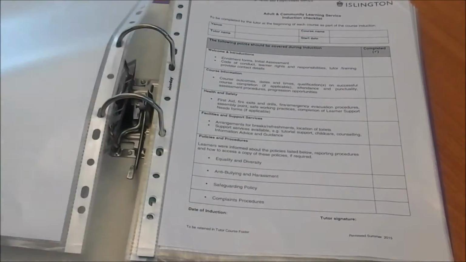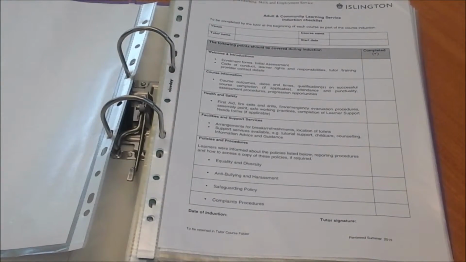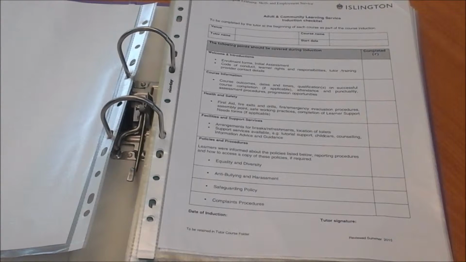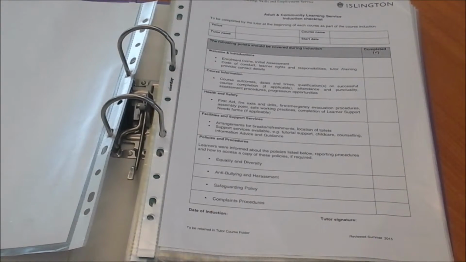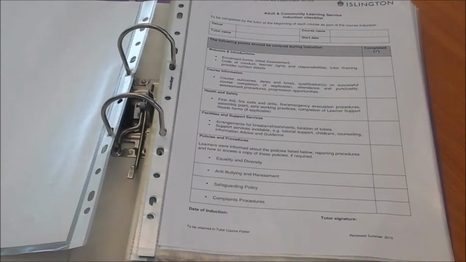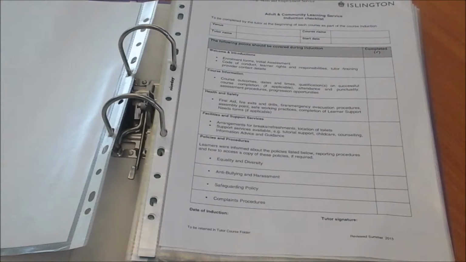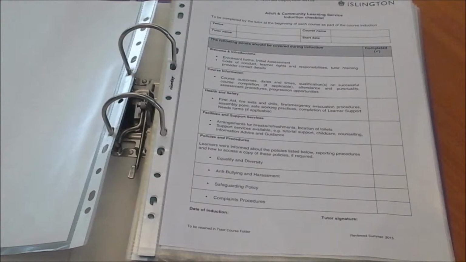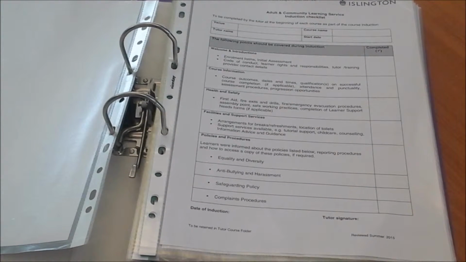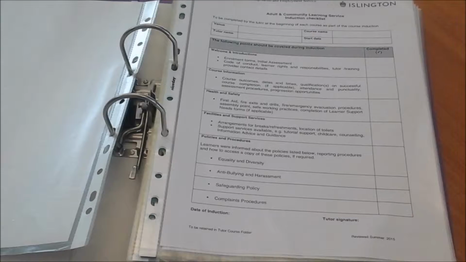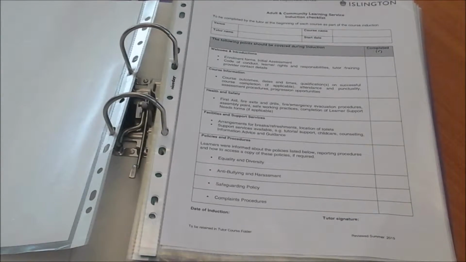We'll start with the induction checklist. This itemises all of the points that must be covered during induction. Once the induction has been delivered, please tick the boxes to confirm these have been covered and sign and date at the bottom. Remember, if you have new learners who join your class after the first session, you must ensure they also receive a full induction.